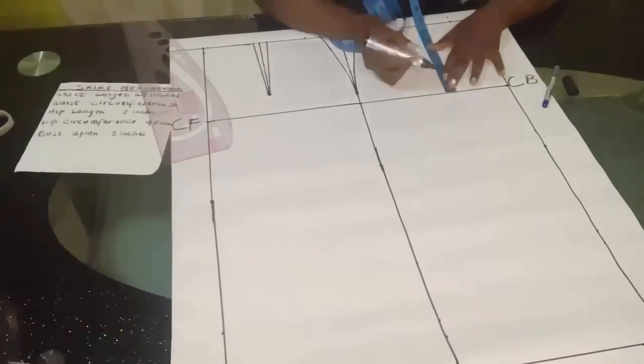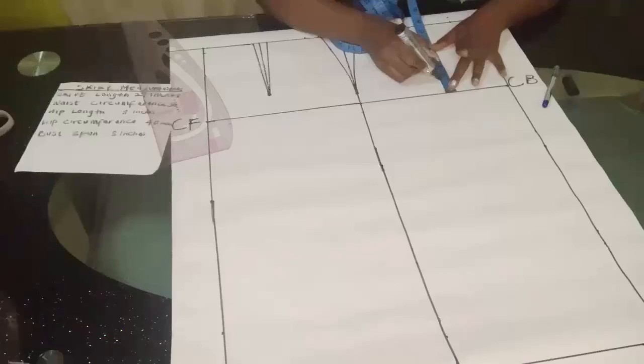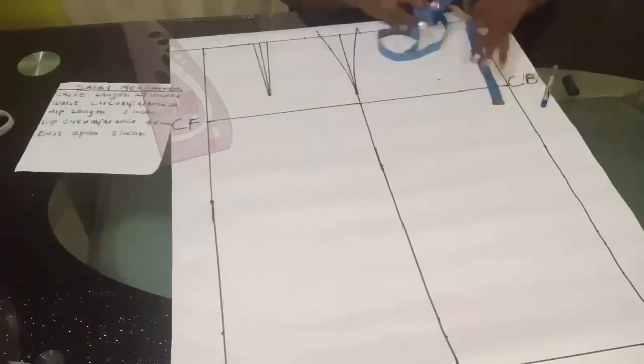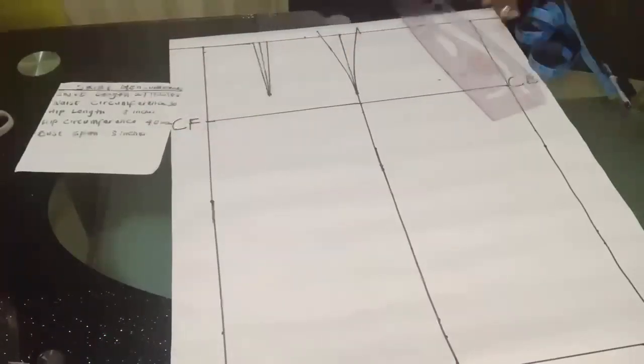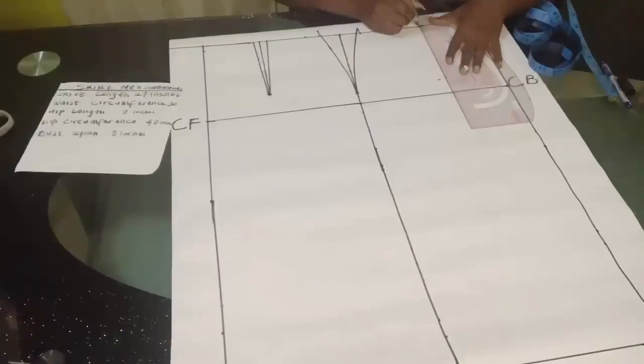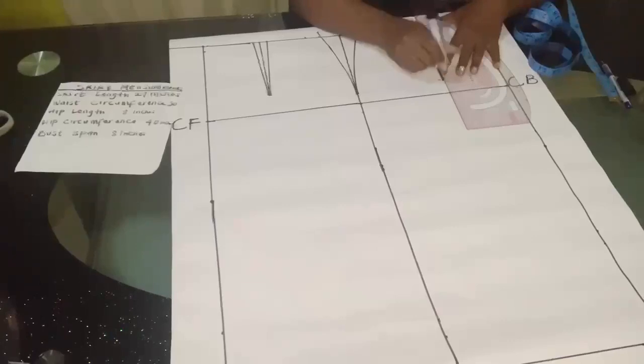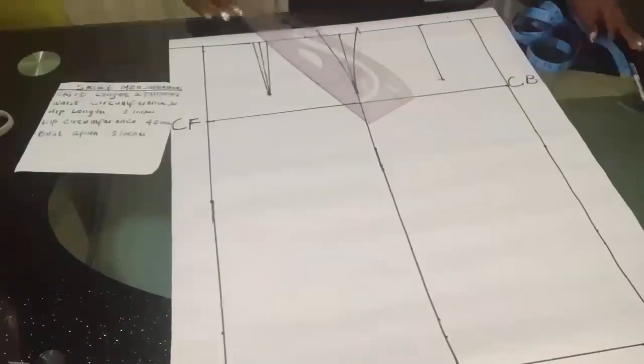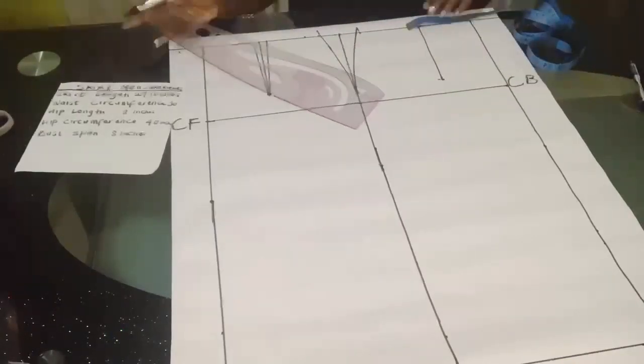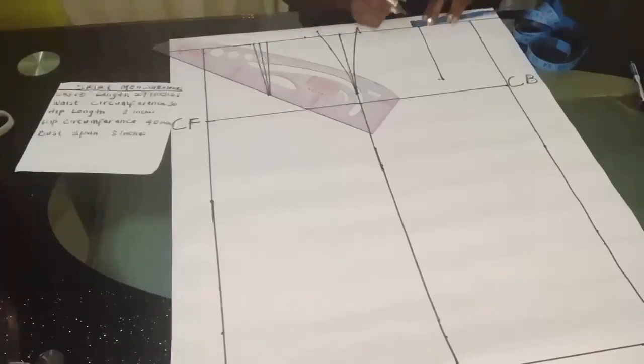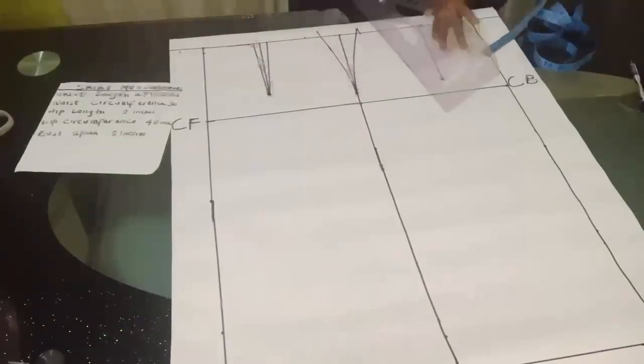So I'm going to be coming up by, let's say, 1.5 inches from that part. You connect from this part, you connect downwards. Then you take ½ inch on both sides, just like we did before. Take ½ inch on both sides. Then you connect it.